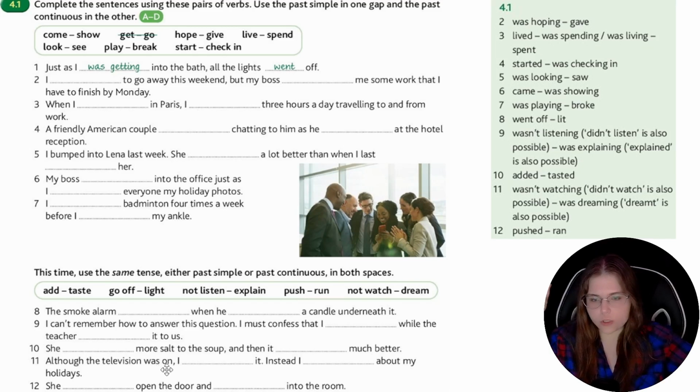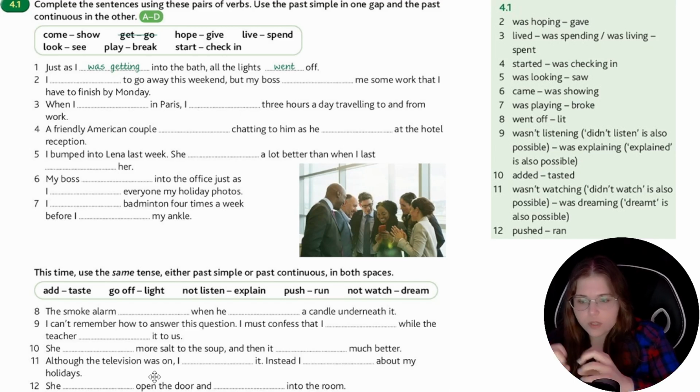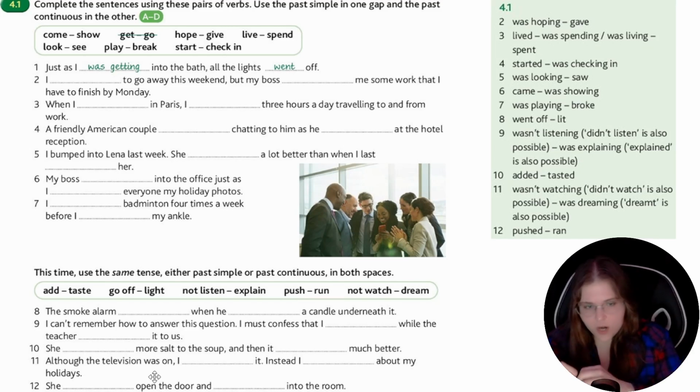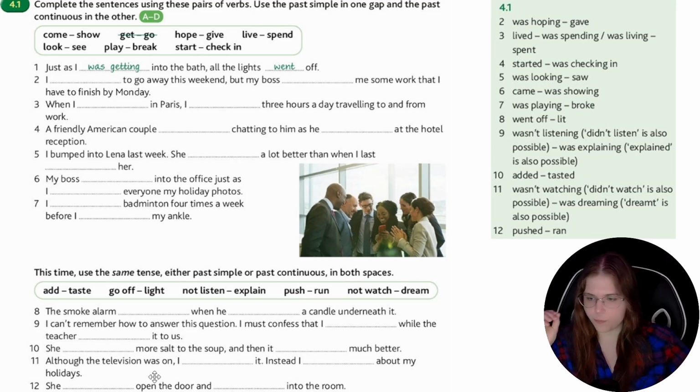Although the television was on, I wasn't watching it. Instead, I was dreaming about my holidays. The television was on at this point of time in the past, and I wasn't watching. I was dreaming. Long action. But we can also use past simple here. Like, although the television was on, I didn't watch it. Instead, I dreamt about my holidays. Just the facts in the past.